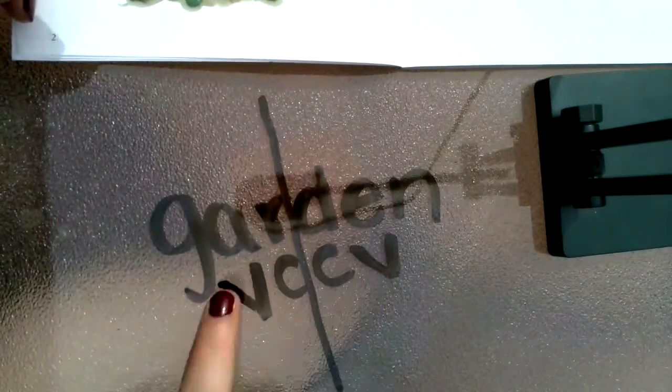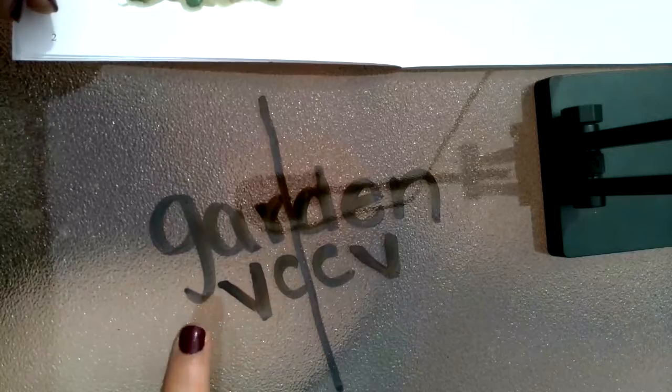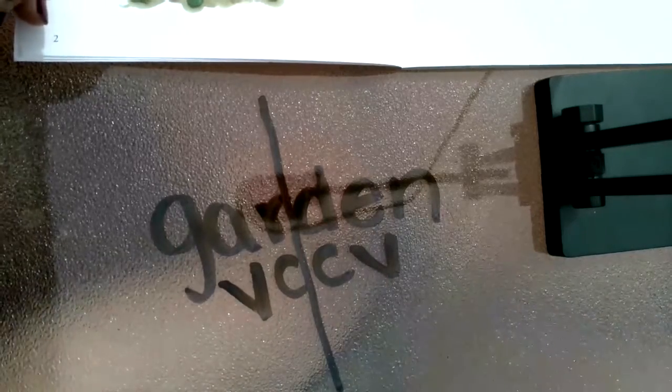These are both closed. This is an R-controlled syllable. Sorry, I almost told you wrong. R-controlled syllable and a closed syllable.